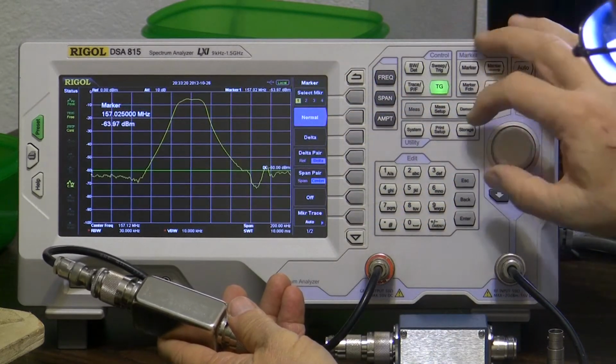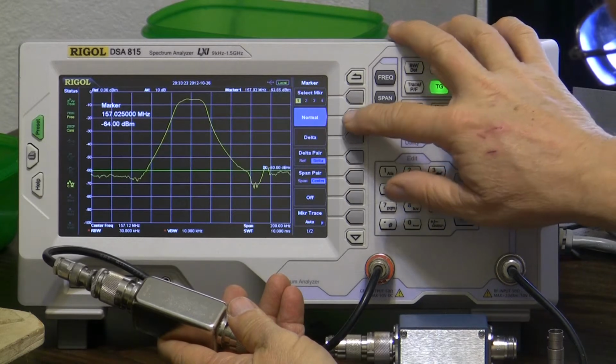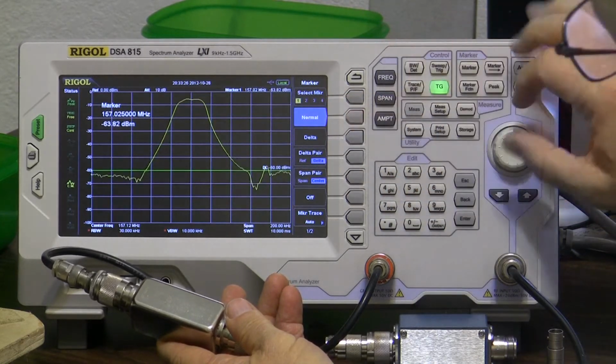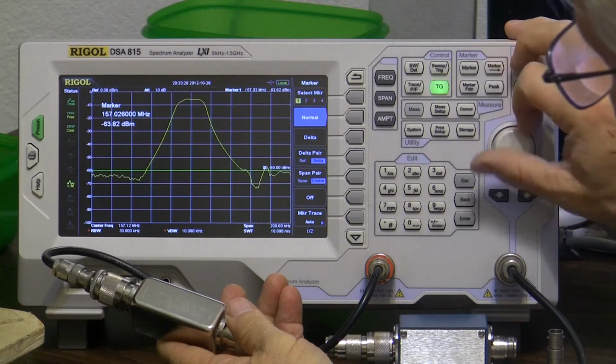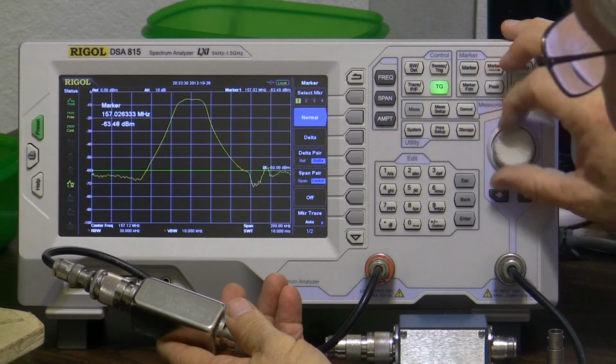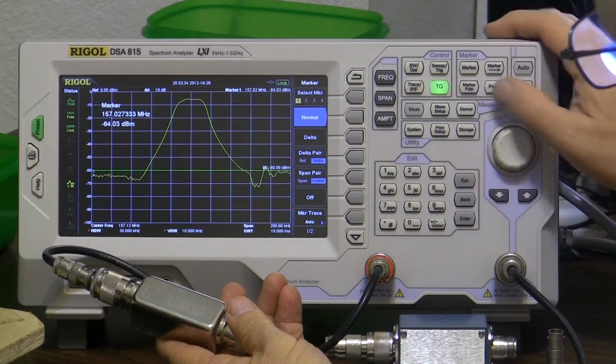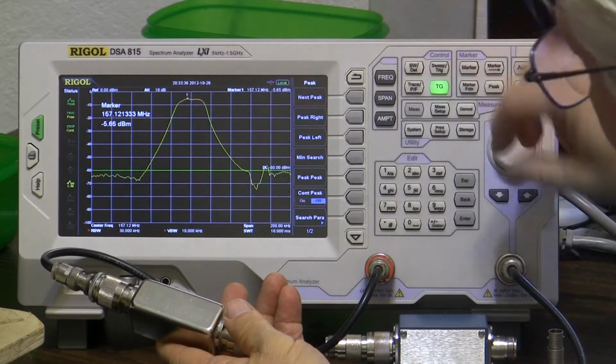We can use the markers here if we wish. We're on marker number 1. We'll select it as normal, and we'll run the marker around here if I can find it. Where's the marker? Well, let's go to the peak. There's the peak.